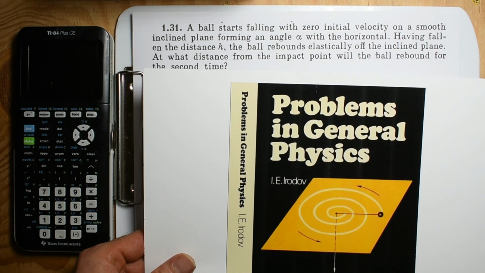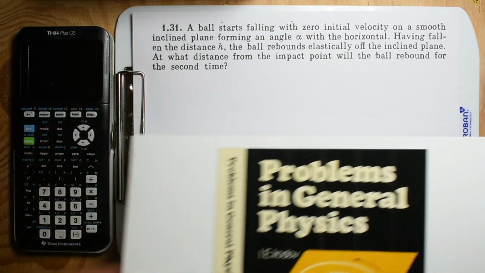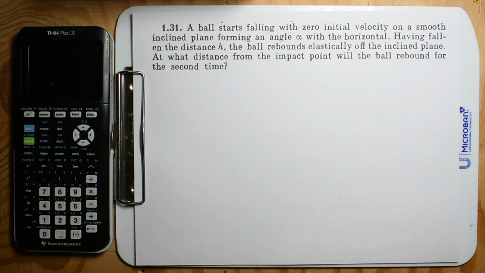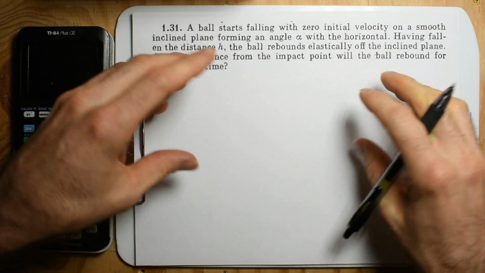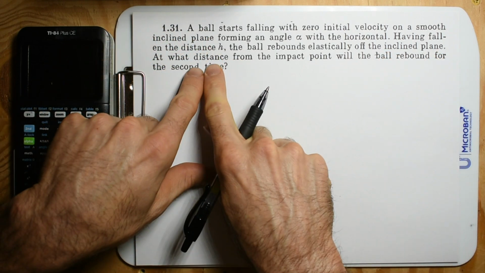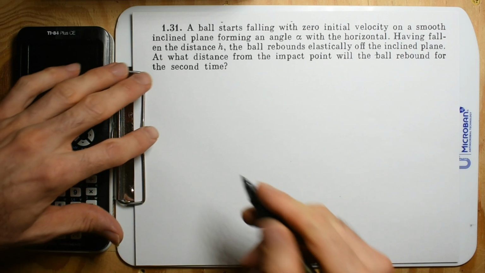So we have problems in general physics. This is Irodov, problem 1.31. But let's just get to it. What we want to do is find a way to not make mistakes, because this problem just has letters. At the end, we want to have an equation to find the distance just with letters. So let's go over the problem.